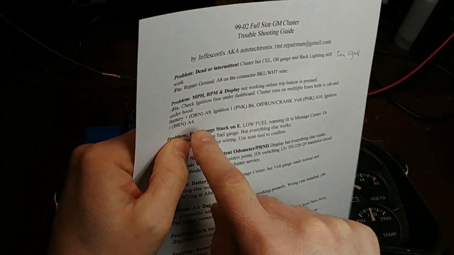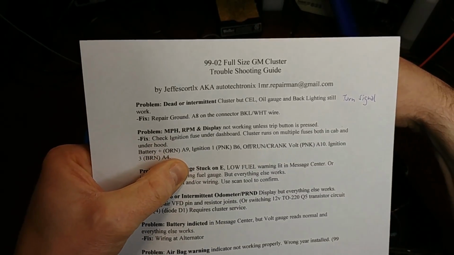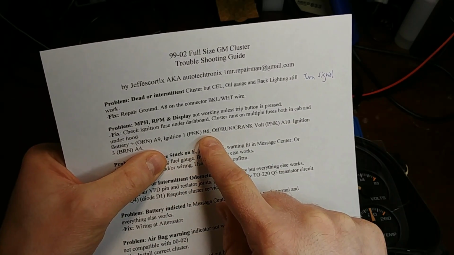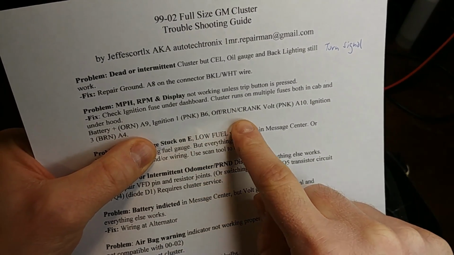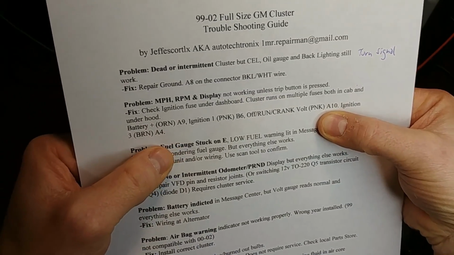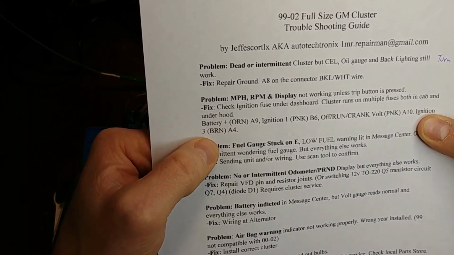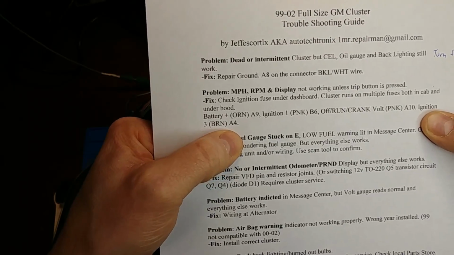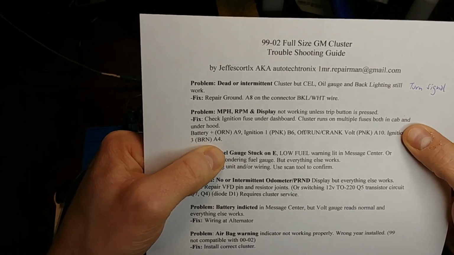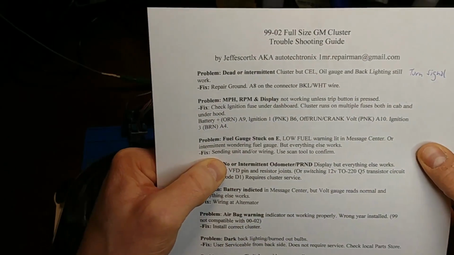And that would be the battery orange, which is A9 on the connector. That's your constant power. So you've got ignition 1, a pink wire labeled B6 on the connector. Your off-run-crank volt, second pink wire, that's A10 on the connector. And ignition 3 is a brown wire, which is A4 on the connector. And again, these all have to be powered up and working for the cluster to be fully operational.